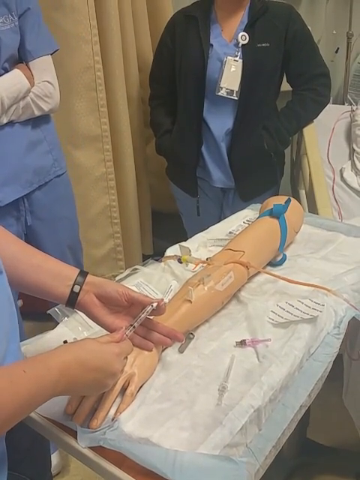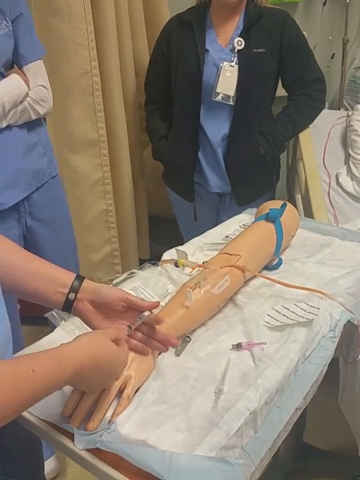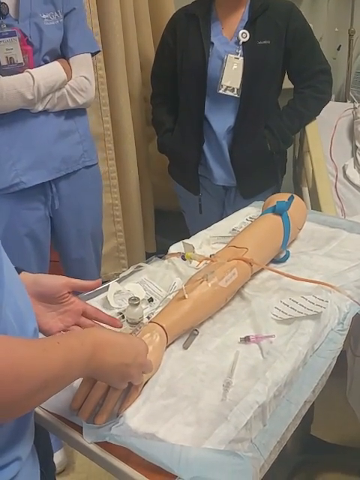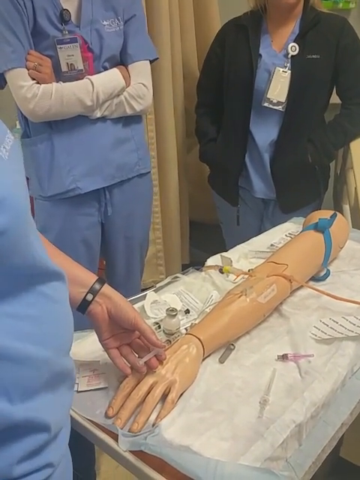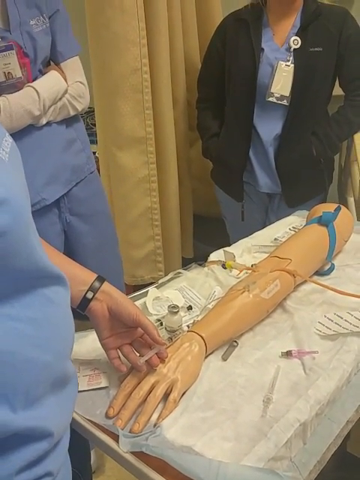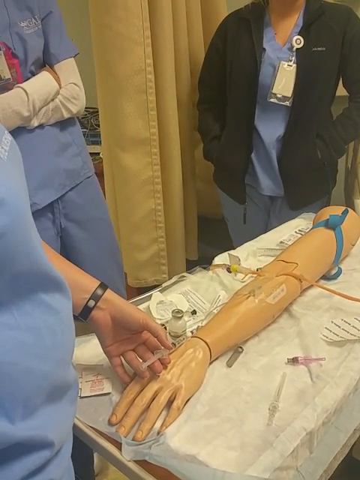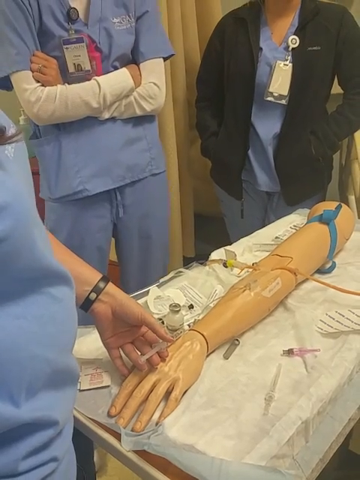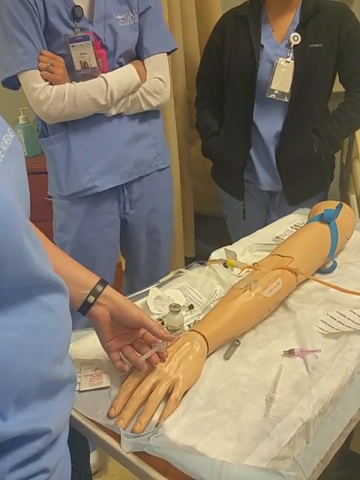Okay. Now, here's where I need those administration instructions. I know I have 40 milligrams, which is 2 mLs. My order says no more than 20 milligrams every minute. How many minutes do I need? 2 milliliters, 2 minutes. 1 milliliter, 1 minute. Half a milliliter, half a minute. Quarter of a milliliter, quarter of a minute.